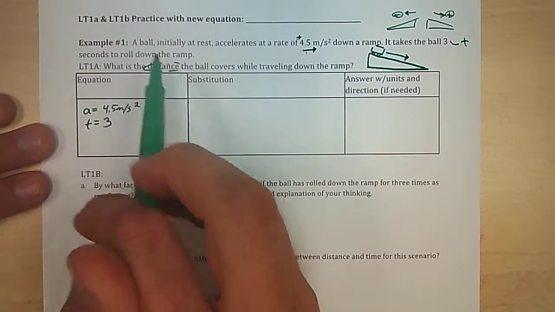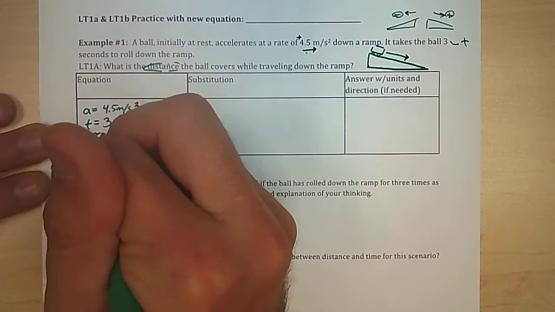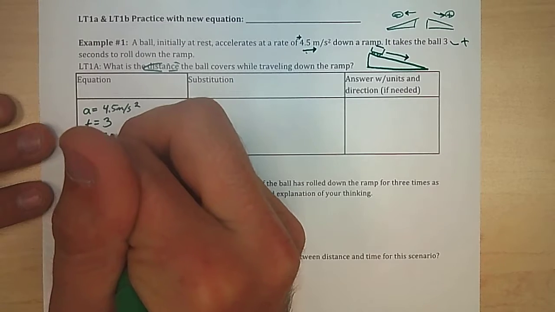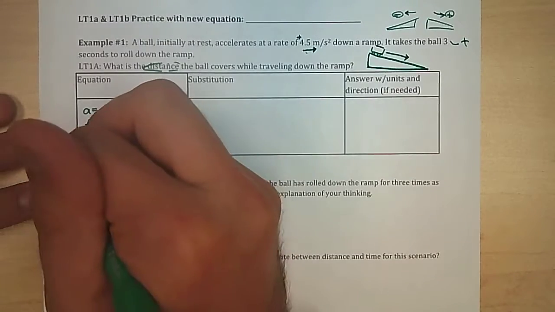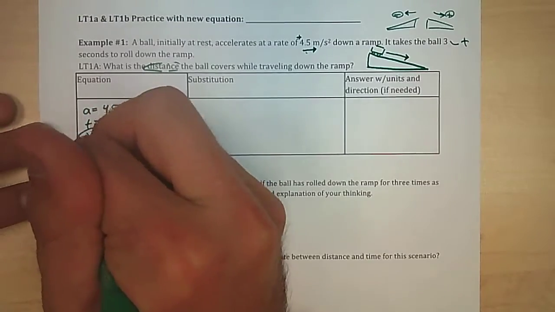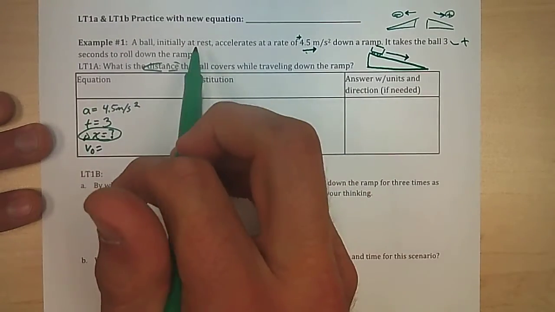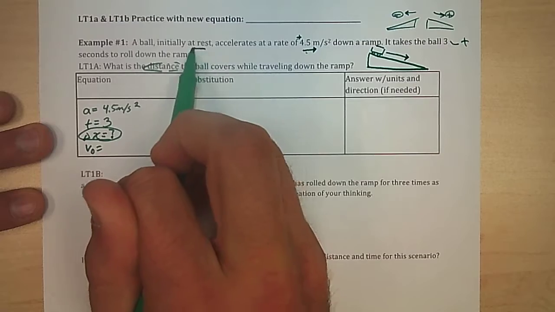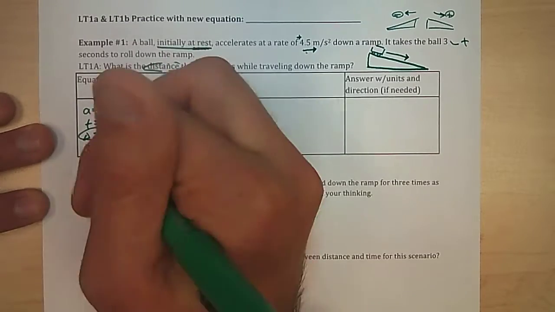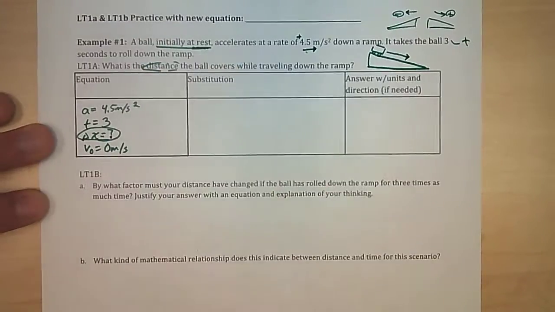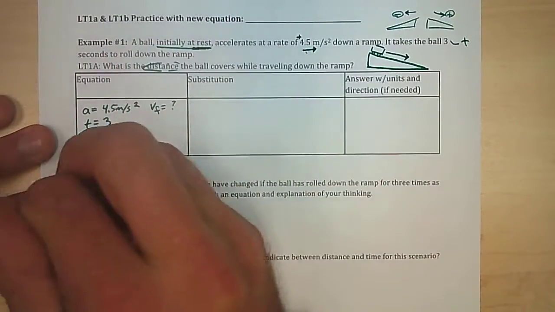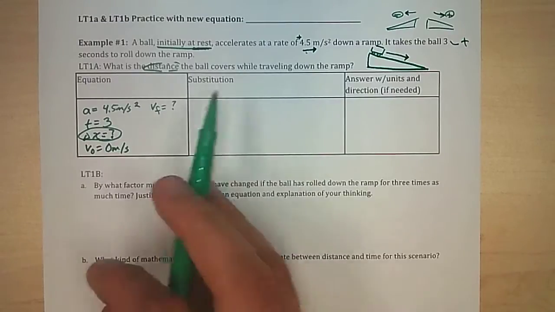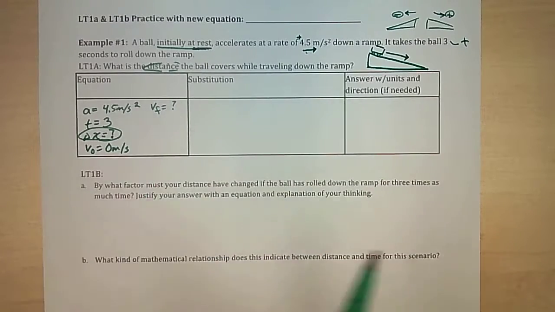How far is this going to go down the ramp? So, change in x. I'm going to circle this because that's what I'm looking for. A few things that I do also know: my initial velocity. It doesn't say it in terms of numbers, but it says that I'm initially at rest, so I'm initially at 0 meters per second. A few things I don't know yet are, obviously, my change in distance, but my final velocity also does not seem to be in here.